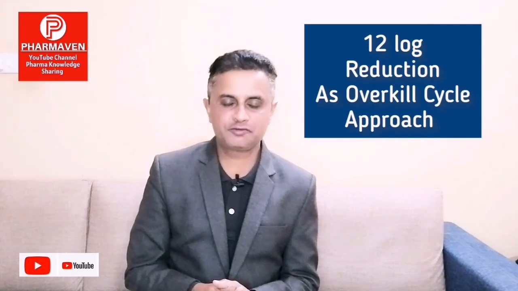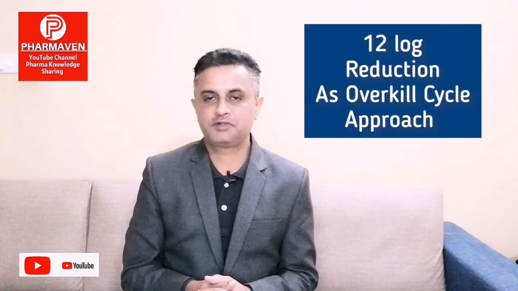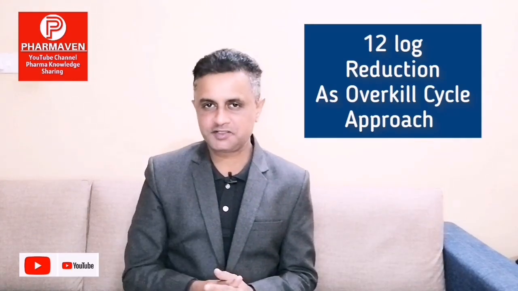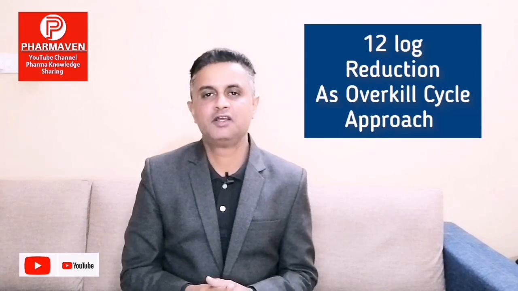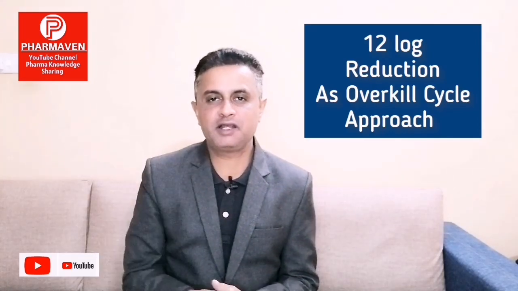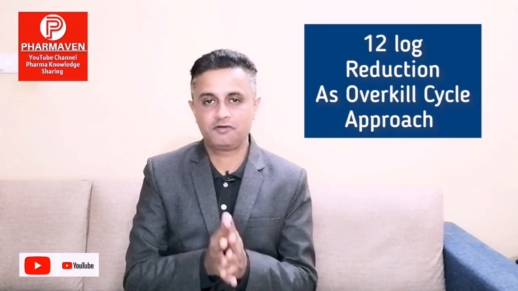So what is overkill approach cycle? For example, if my population is 10 power to 6, if my D value is 1, then a 6 minute cycle at 121 will reduce the bioburden to the required level, it will achieve 6 log reduction. However, in order to achieve overkill approach, normally the time is doubled. For example, if my F0 value is 1, my BI's population is 10 power to 6, then 6 minutes is sufficient, but they'll go for the 12 minute cycle, that is 121 degree for 12 minutes. So it will achieve 10 power to 12 log reduction of the BI.